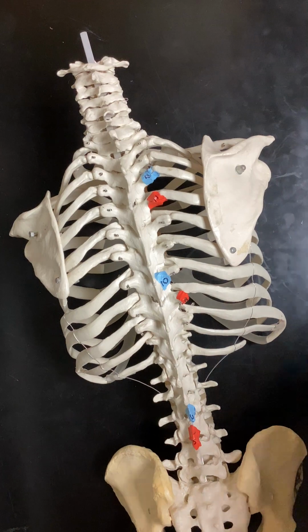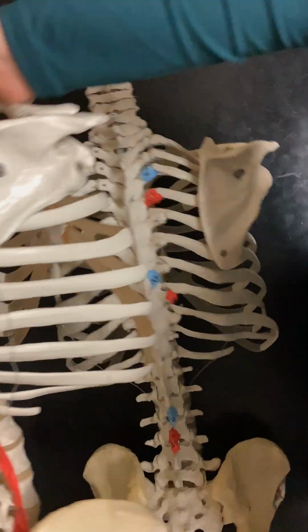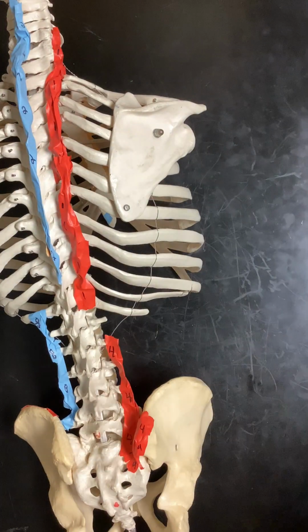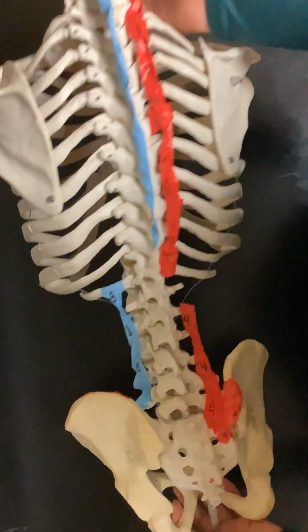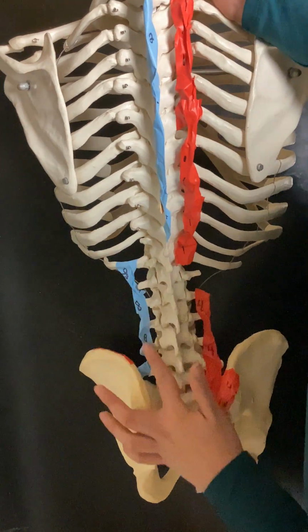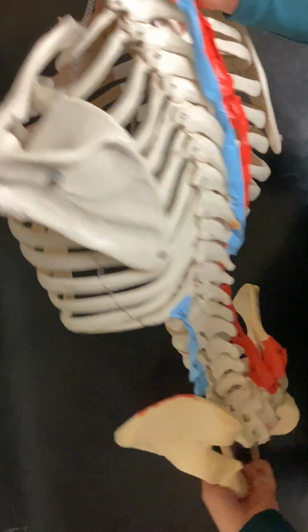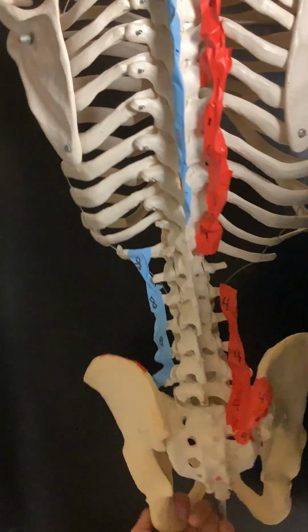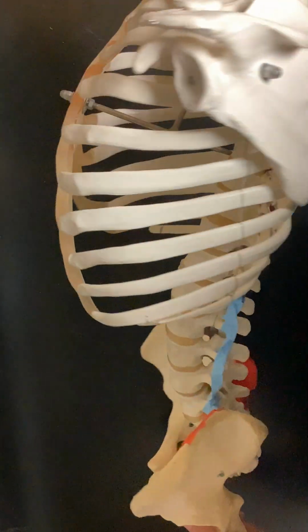Okay, so for number 8, we're back on this model. So it would be this insertion. Okay.